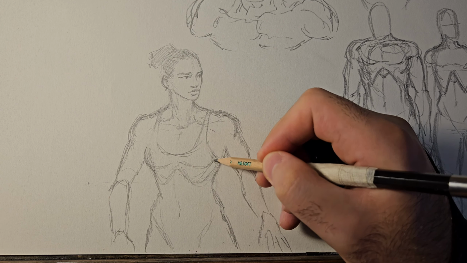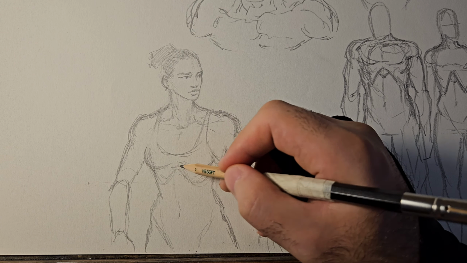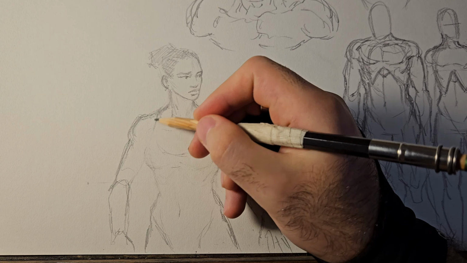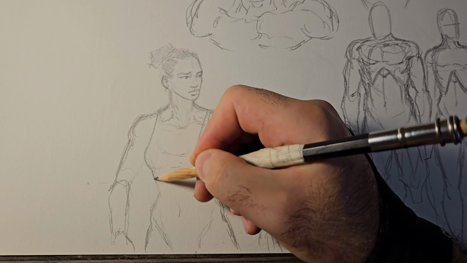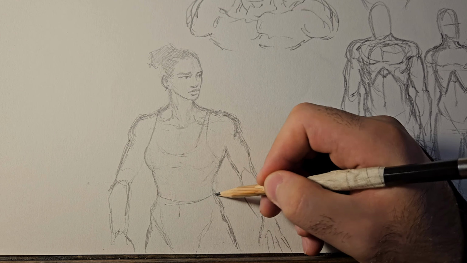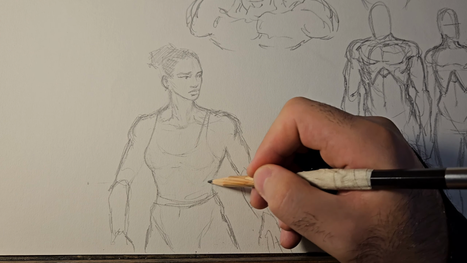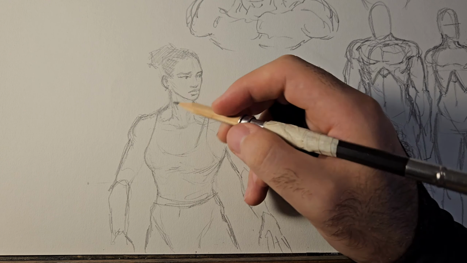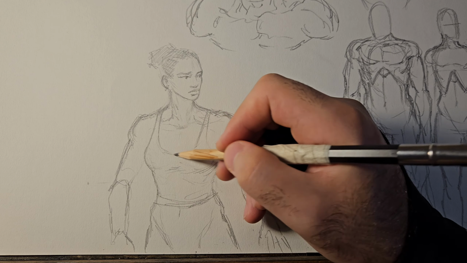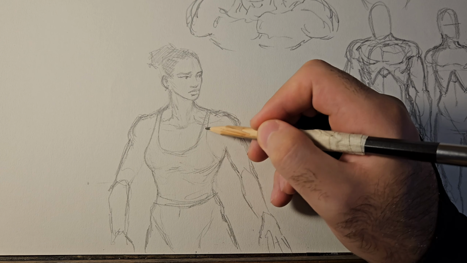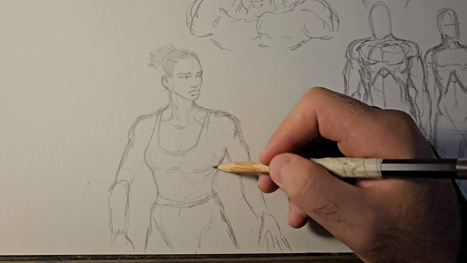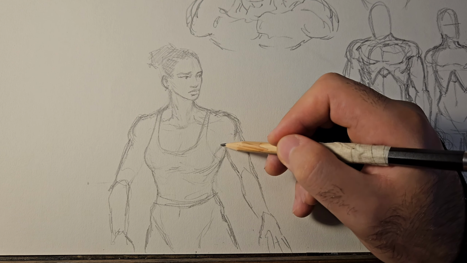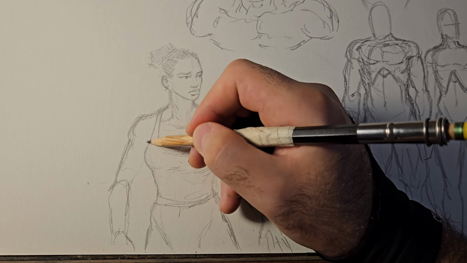So the tank top here, you'll see the outline a bit. Wait, let me just erase that whole thing. I'll redo it. And because she's muscular, you'll see the pec, right?